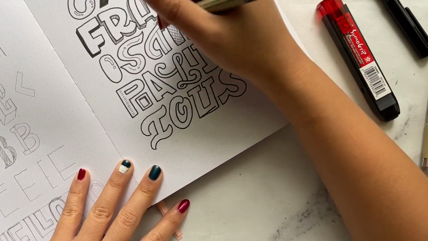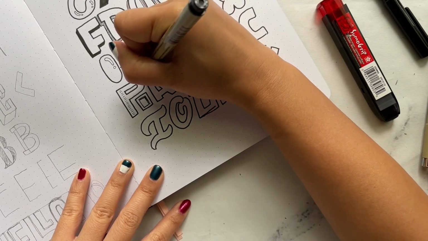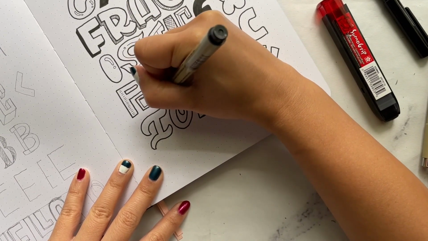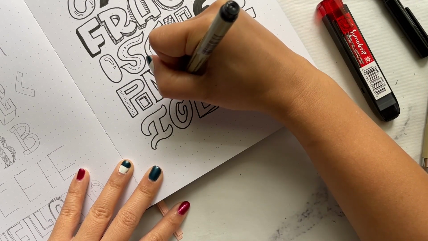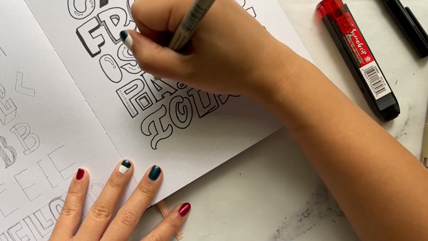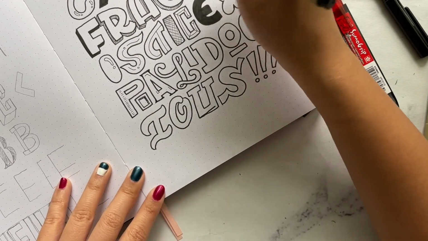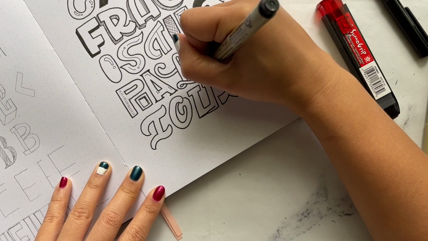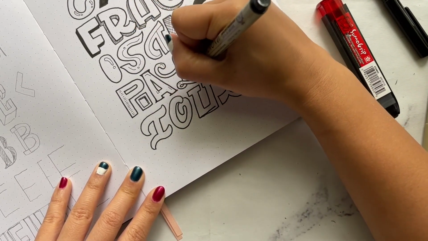A, you know what? For A, I'm actually going to make it into a serif, even though my lines are not the straightest right now. There we go. Maybe I'll do like a little highlight here, line there. And then for L, probably just gonna leave it as is. Do some lines for highlights.